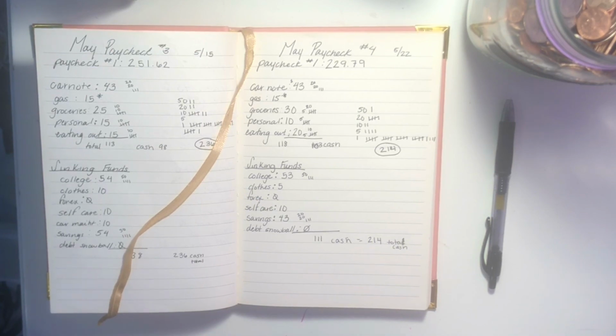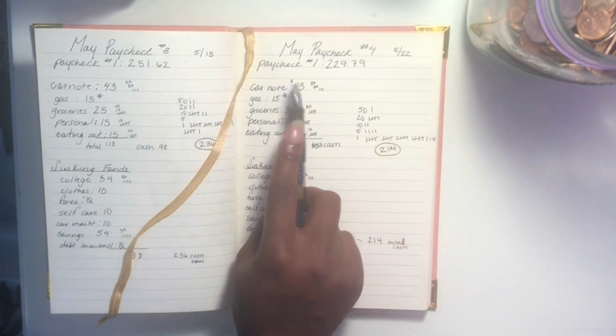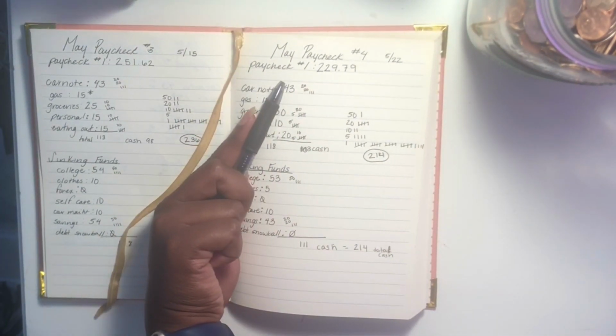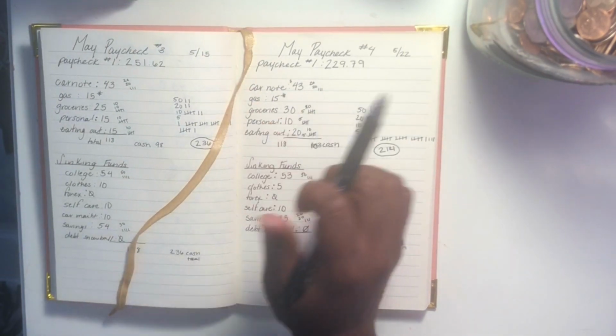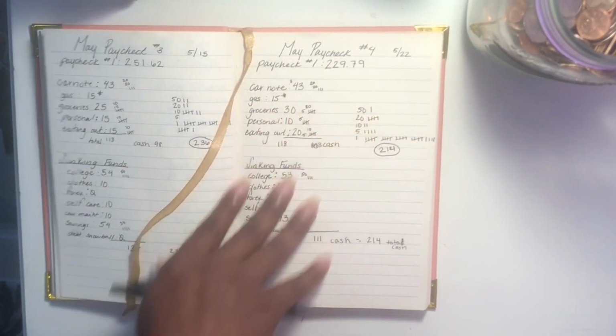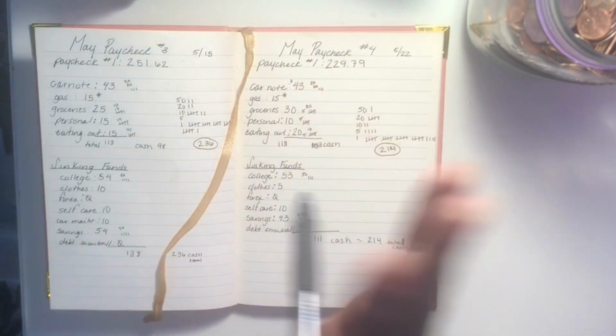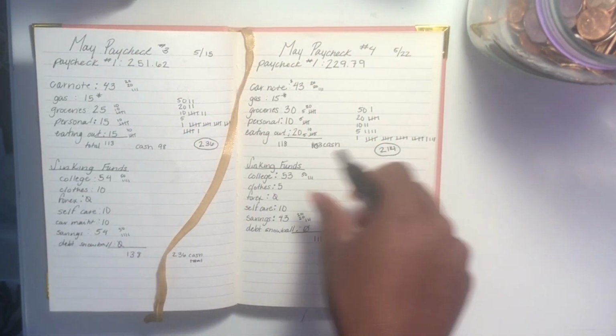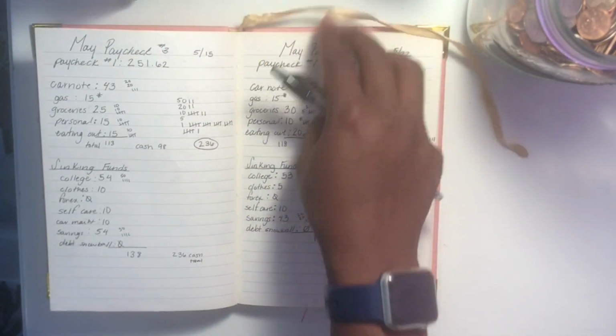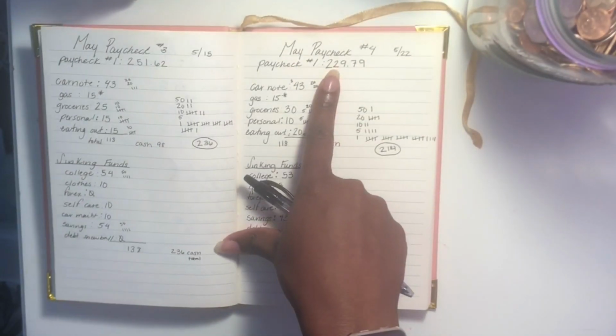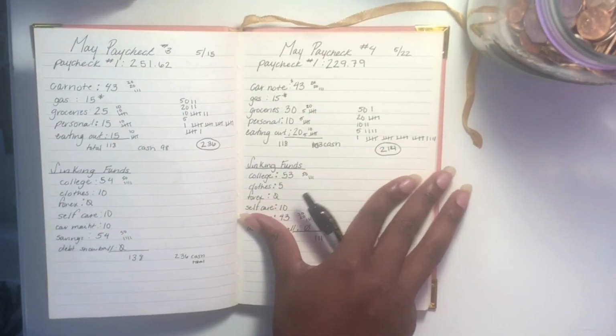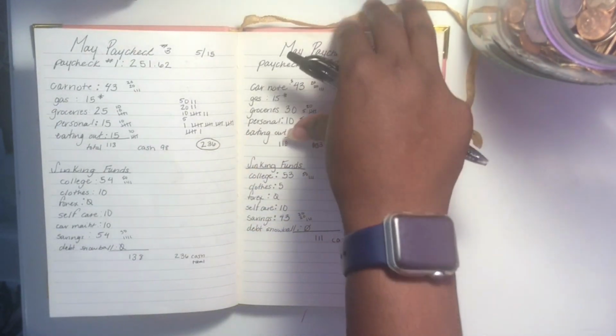I hope this helps you guys out, shows you a little system. If you have a different system, let me know how I can make mine better. But yeah, let's get into it. This was my paycheck from this week. I'm just going to redo this one on a different page so that I can show you as I go. I'm going to remember that number. $229.79 is how much I got paid.